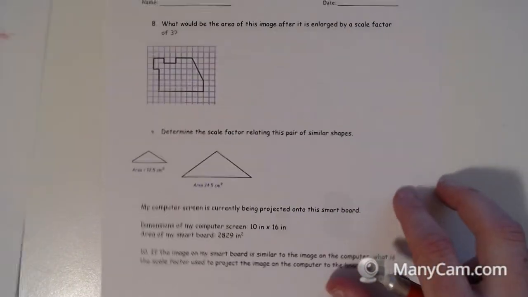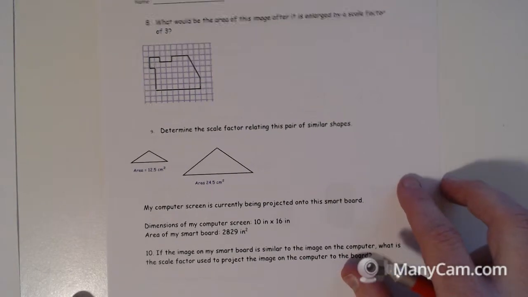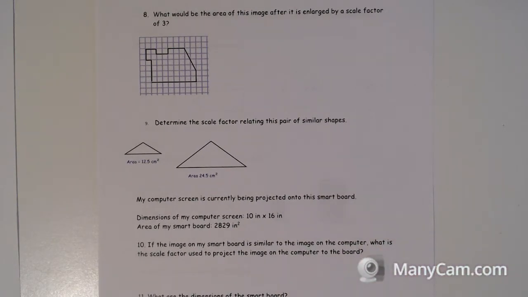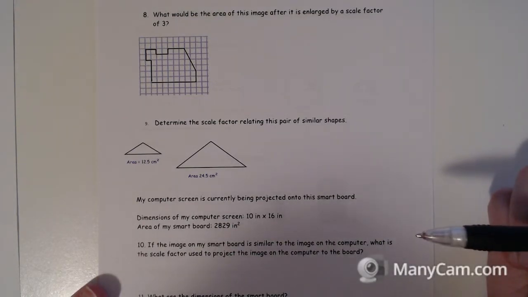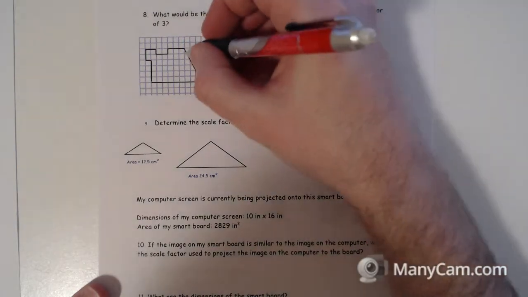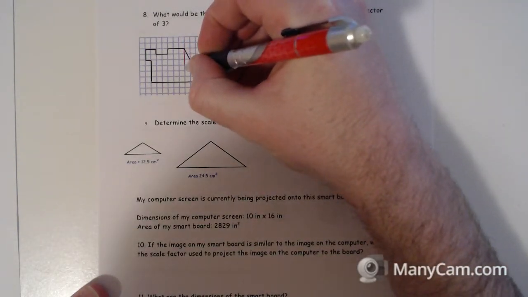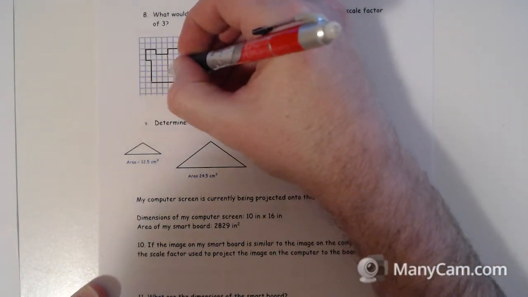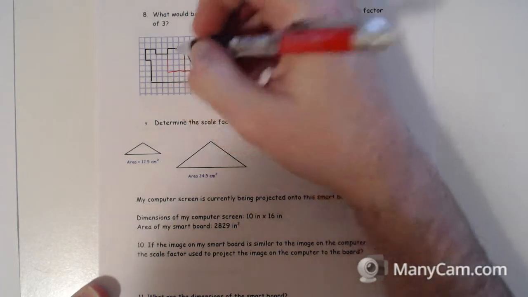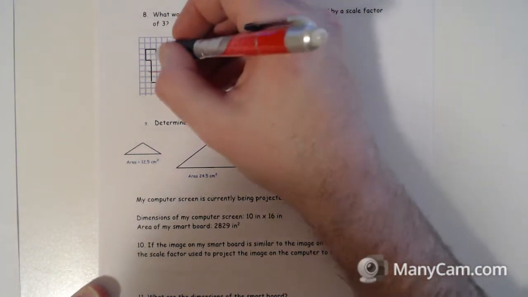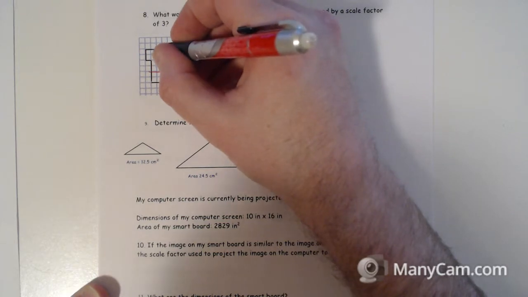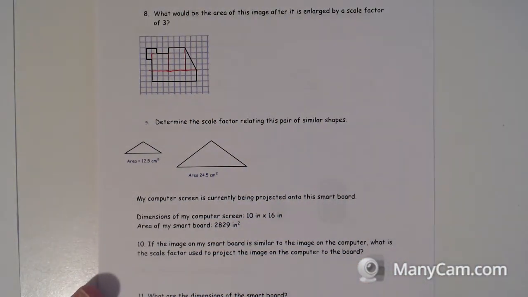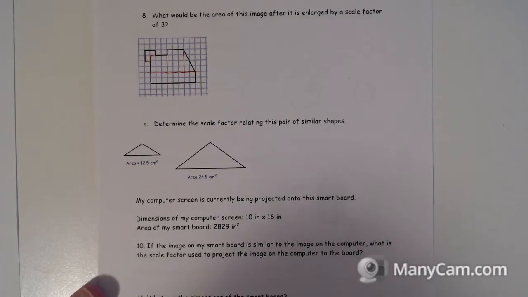Okay, so let's try that in action. What would be the area of this image after it's enlarged by a scale factor of 3? So we need to know what the area is right now. This is actually going to take a little bit of work. We need to turn it into some shapes. We have a triangle there. We have a rectangle there. We have a rectangle there. We have a square there, and we have 3 extra squares. So let's find out what all these different shapes are.